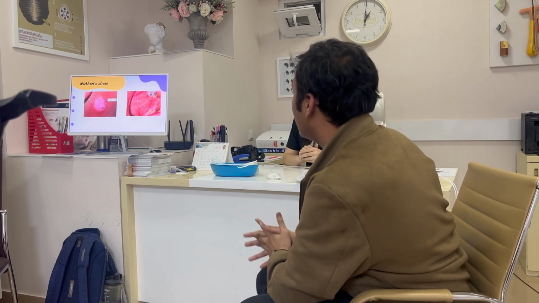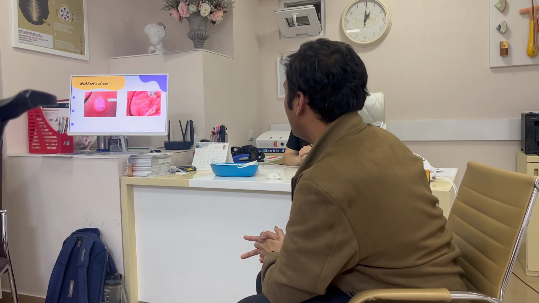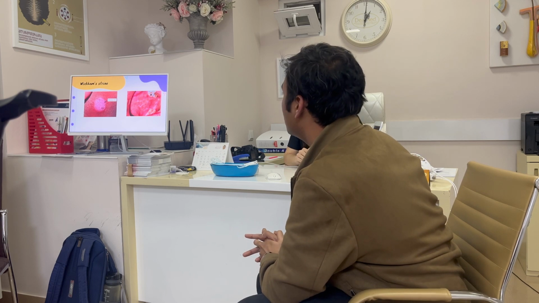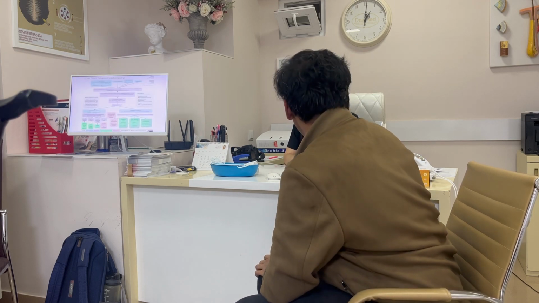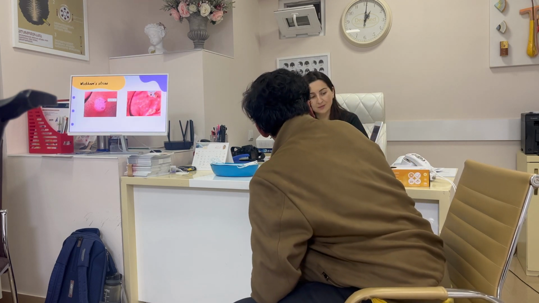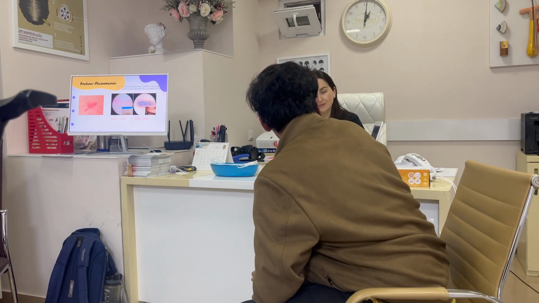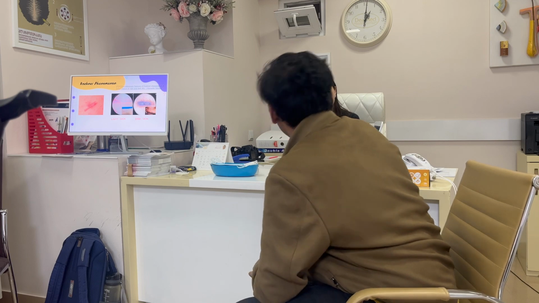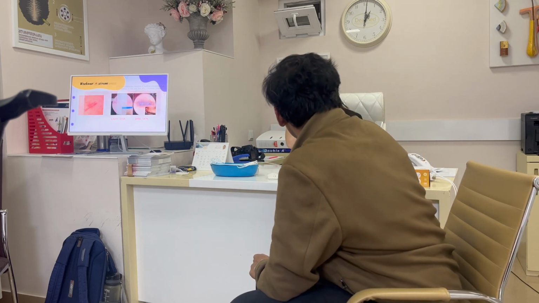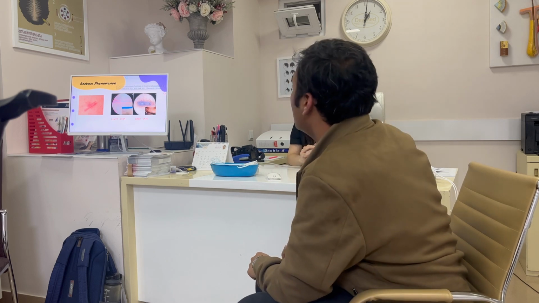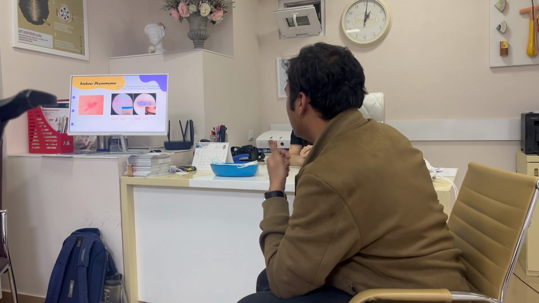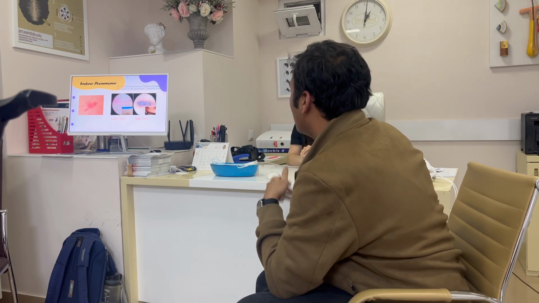So what are Wickham striae? They are the white lines which are present in the regions of lichen planus. You can see the white lines here on the oral mucosa. Then Koebner's phenomenon. It is the appearance of new lesions on previously unaffected skin, secondary to any trauma.